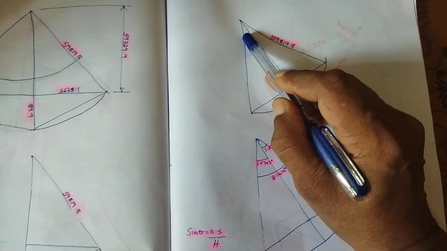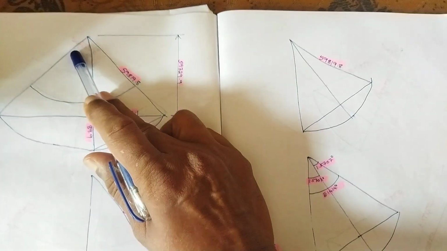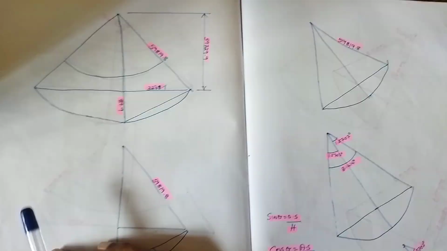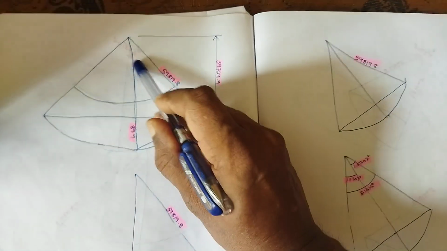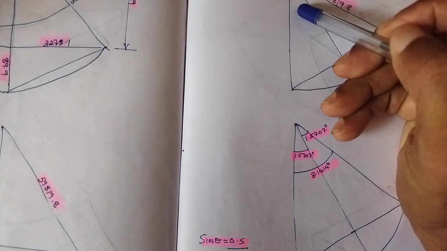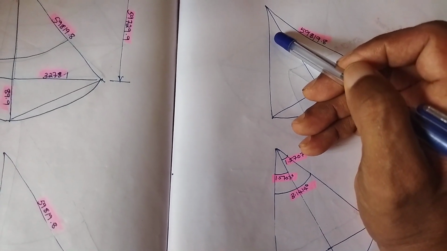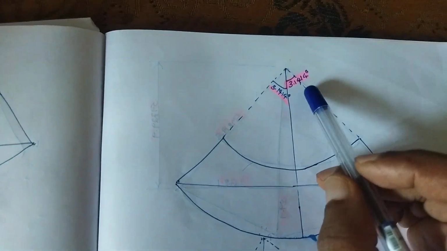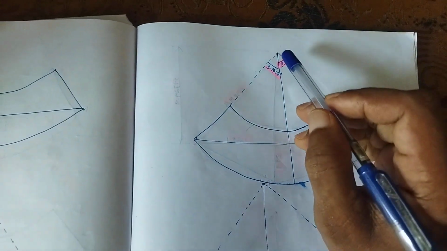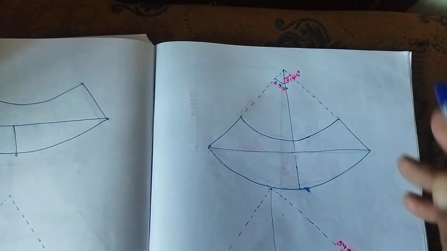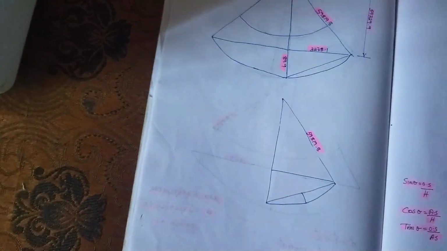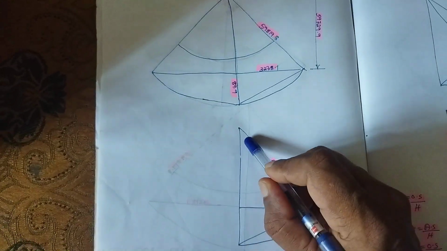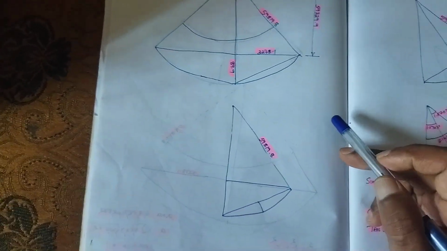What will be this degree? You know this degree is 6.2828. I am not going to the previous page; in the previous page, I have written it. If it is so, what will be this measurement? It will be 3.1414. We have already found it, 3.1414. This angle is 3.1414.